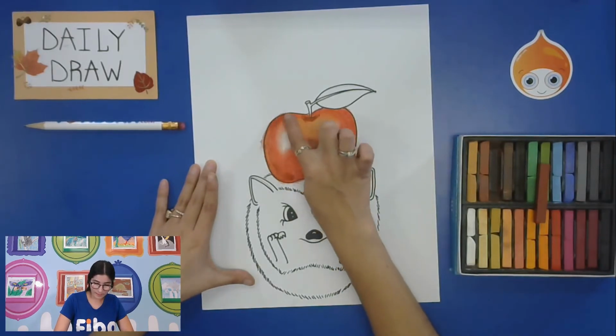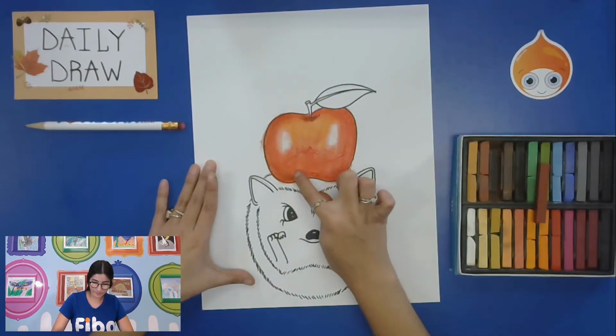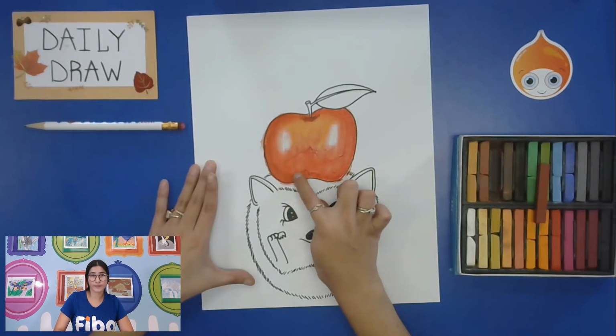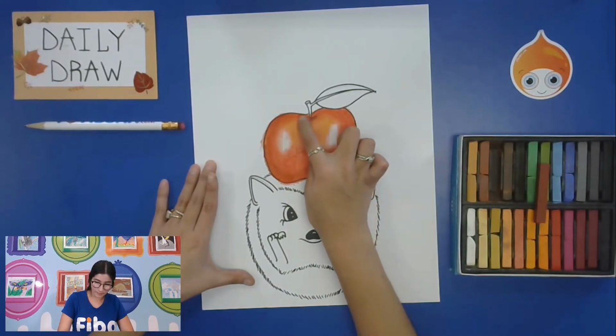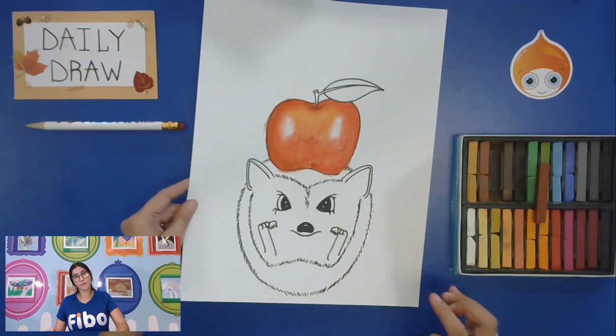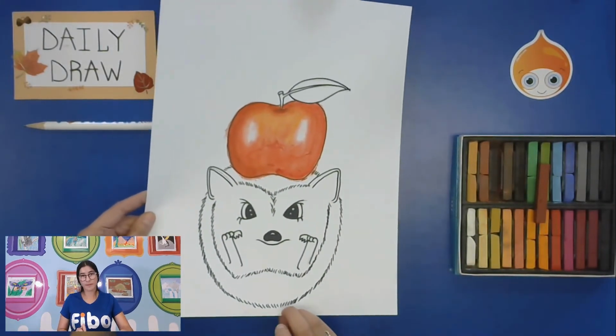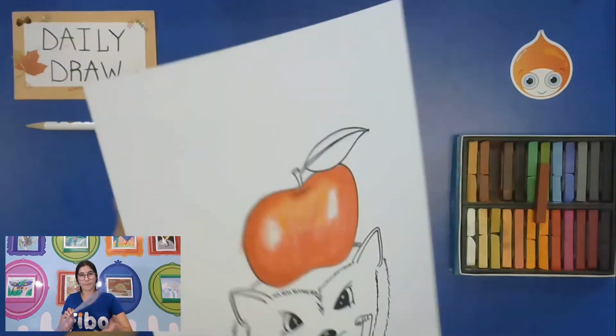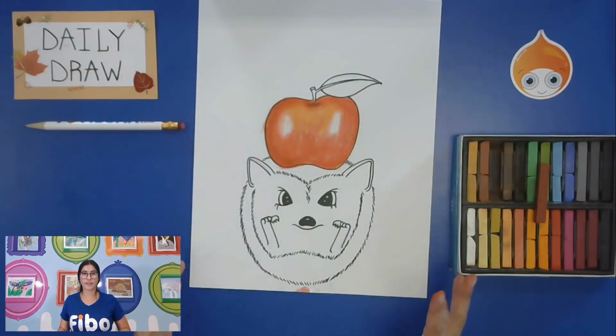So you can take that color, blend it in, get a little bit darker on one side, and then along the bottom of your stem. And then once you're done, you can go ahead and take your paper, tap it off onto the table. So I'm just going to turn it, tap it, that way nothing else falls outside of my apple.